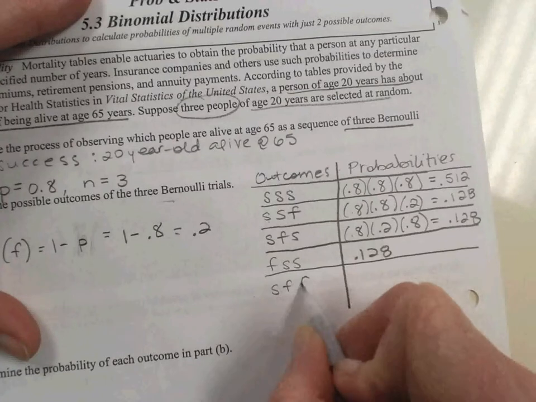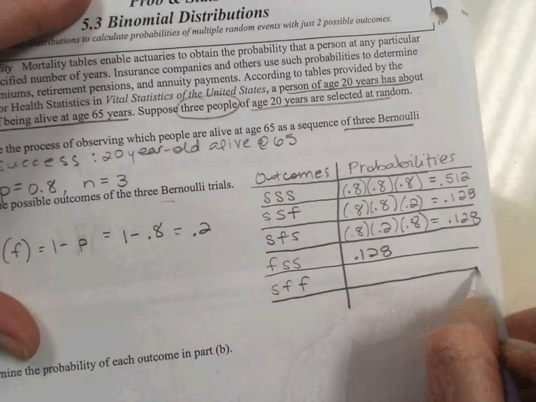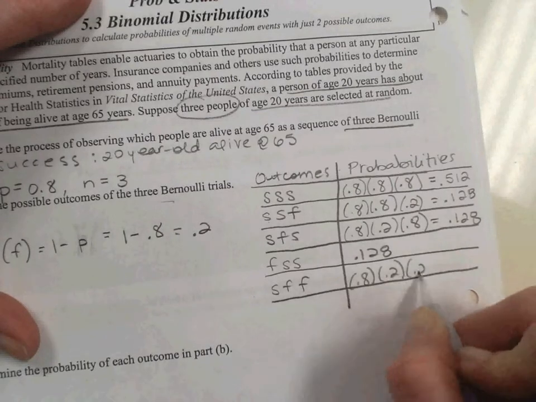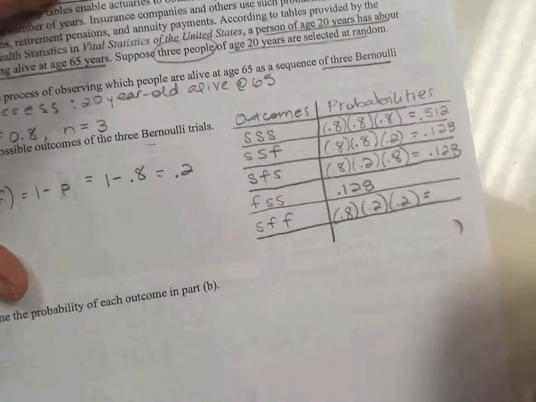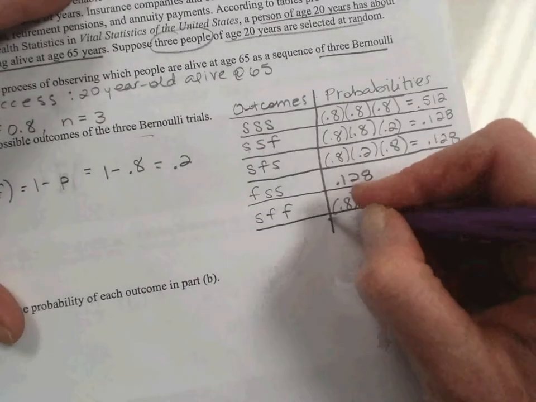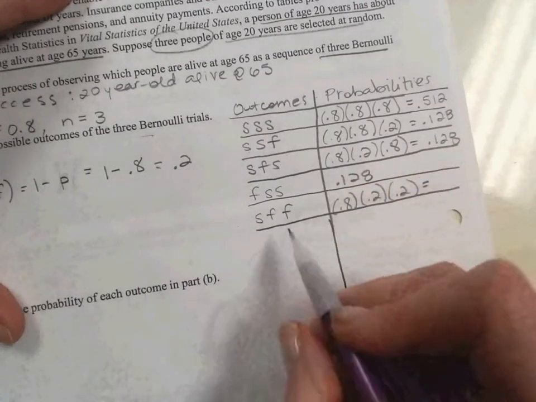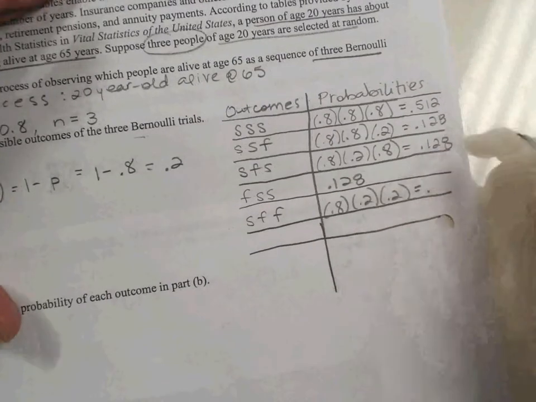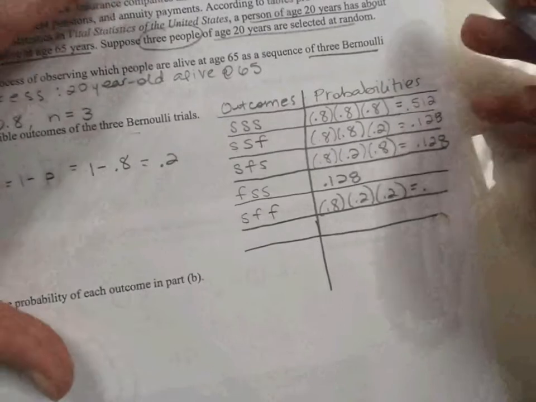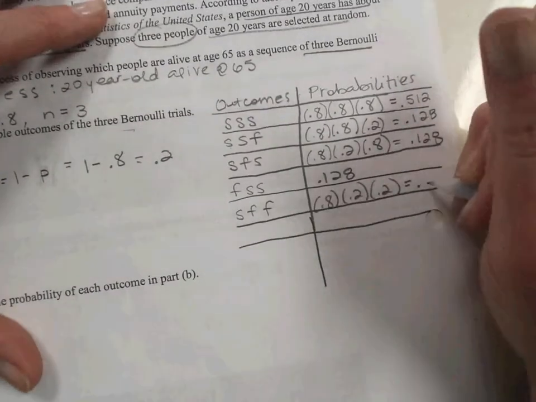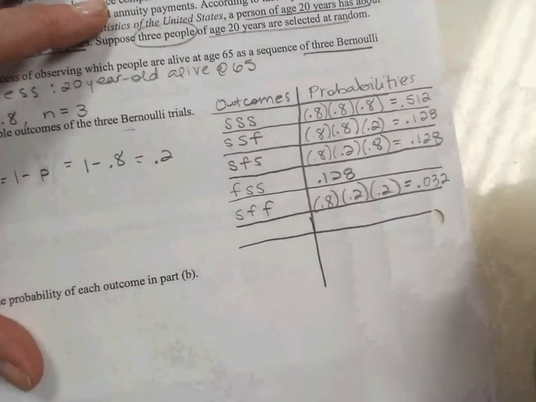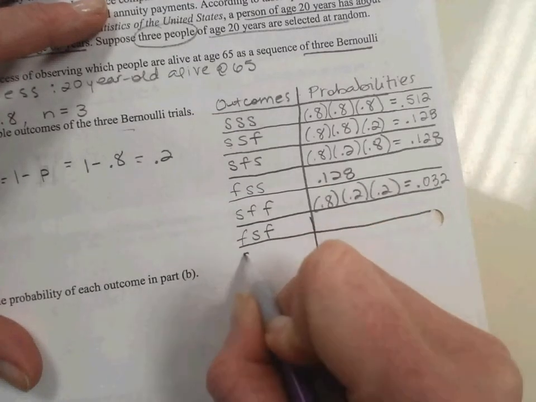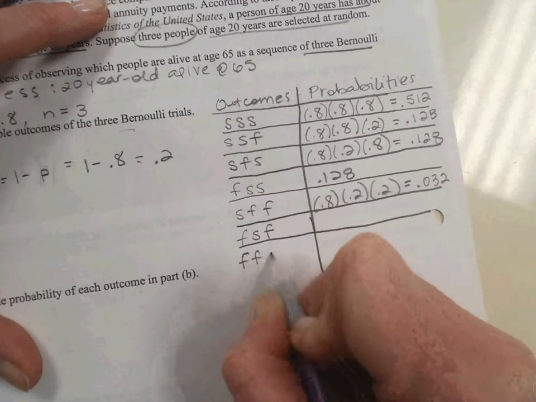Then if we have 2 fails, we need to recalculate that. 0.8 times 0.2 squared, or 0.2 times 0.2. We're going to write these as decimals. How would you write that as a decimal? Good. And then we just rearrange that one: fail, success, fail, and then fail, fail, success.